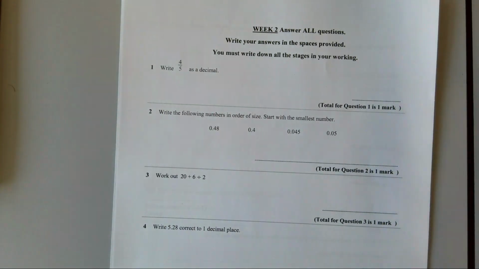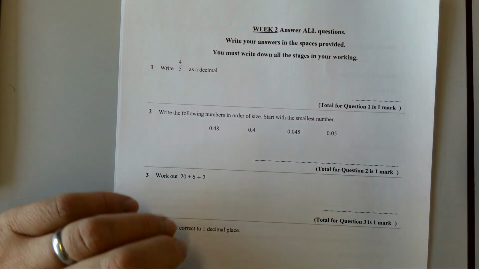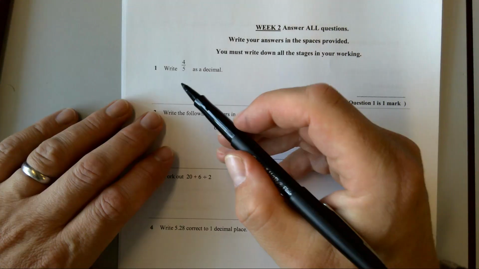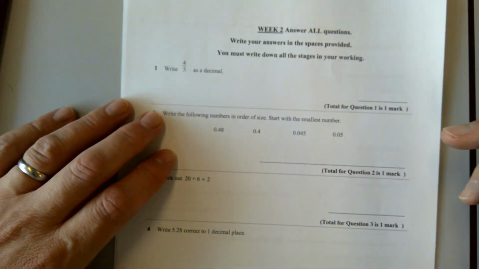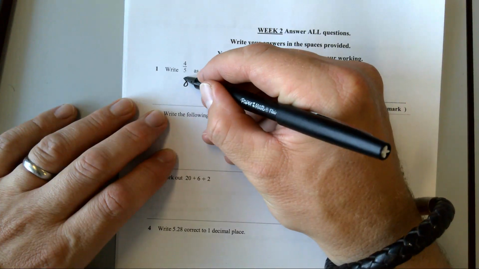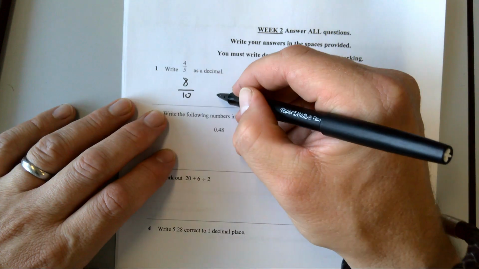Okay, so looking at these questions, question number 1, write 4/5 as a decimal. First of all, I think, okay, that's going to be 8/10. Now I can turn it easily into my decimal, 0.8.